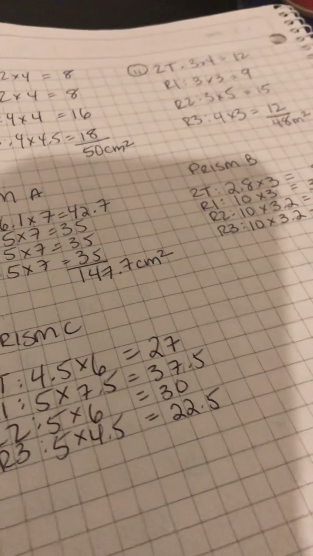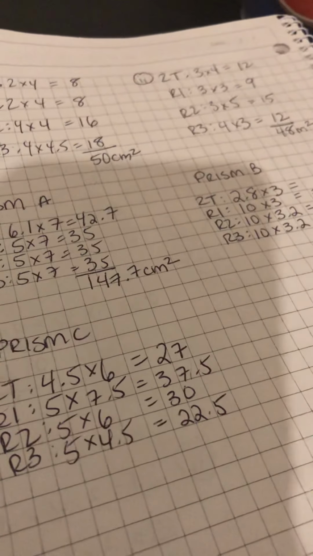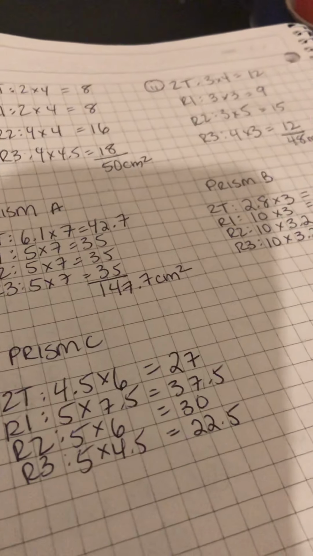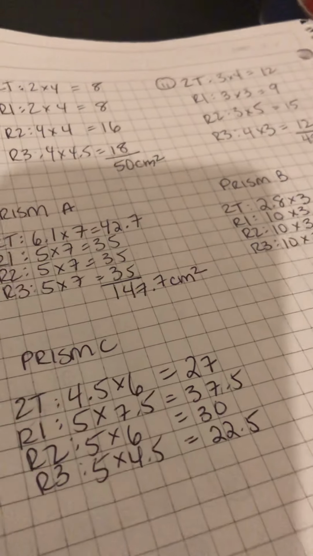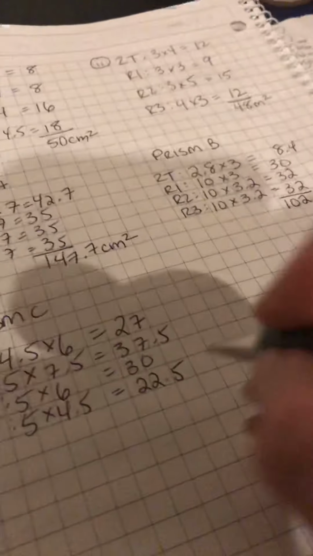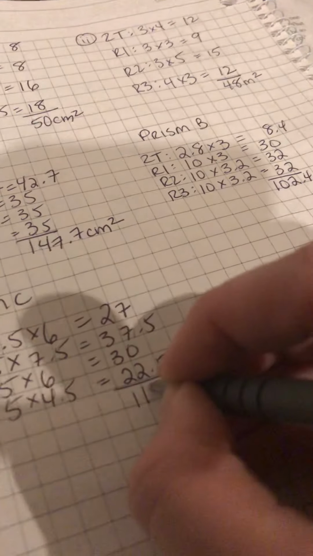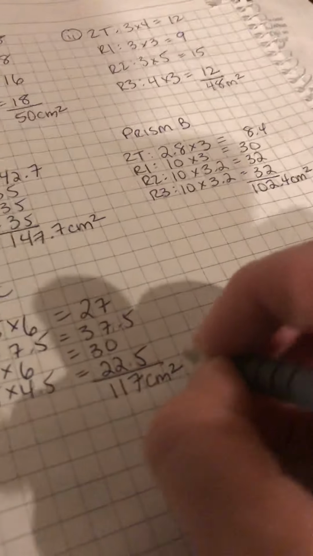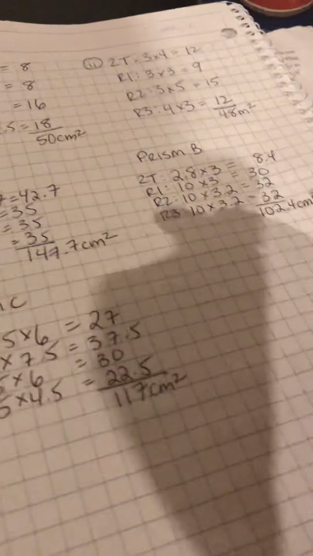Yes. Then we add all those up and get 117. This would be centimeters squared. So it's right in between A and B.